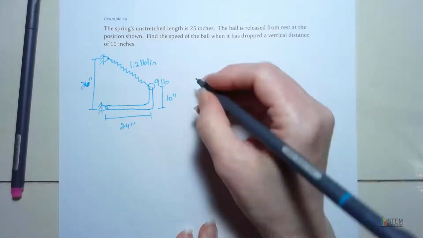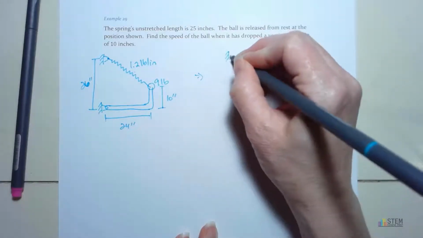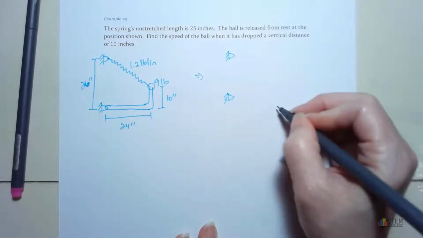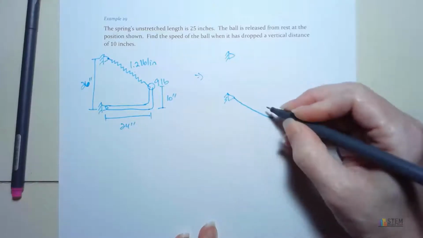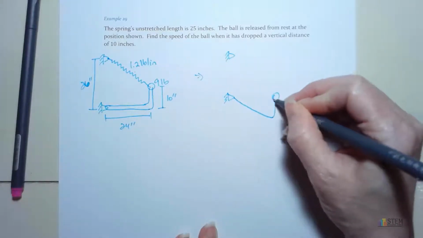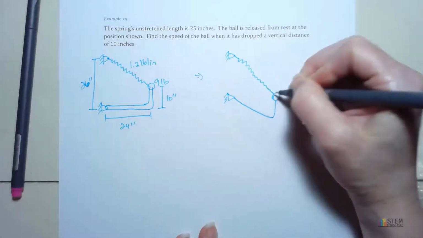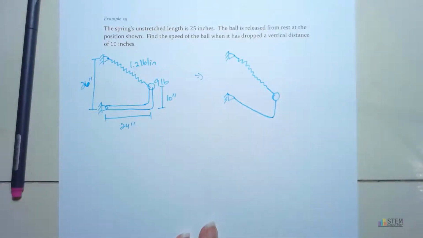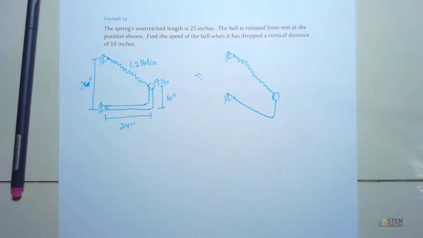Okay, now let's draw what it looks like at the end. All right, so there's our pins again, and now let's draw it like this. It's going to look something like that. So now here's our ball, and then here is the spring. Okay, so it's basically going to have the ball even with this pin right here. All right, and we want to find the speed of the ball at that point. Okay, so that's what we're looking for.